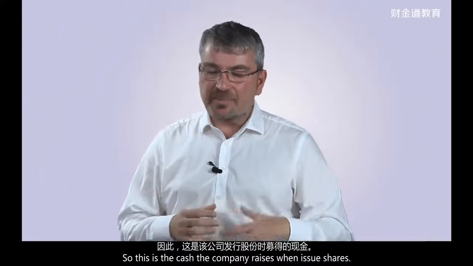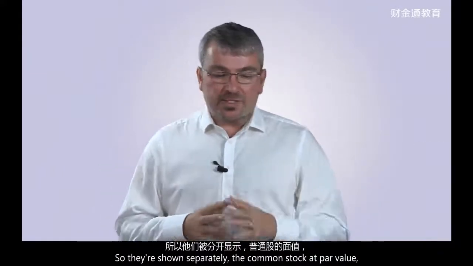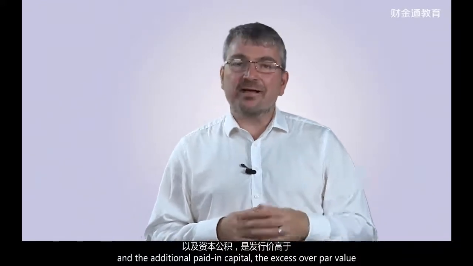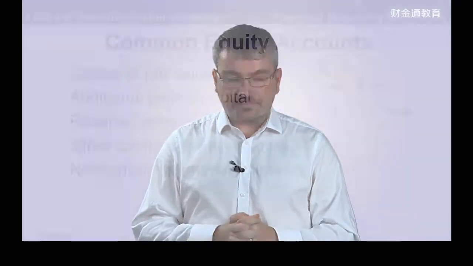Now again, another key point here, when you're looking at capital at par value and additional paid in capital, you're looking at the amounts when the company first issued the shares. Subsequent changes in market value, if the shares are traded on an exchange, are not reflected in the accounts. So this is the cash the company raises when it issues shares. So they're shown separately, the common stock at par value and the additional paid in capital, the excess over par value when those shares were issued. Again, Europeans might refer to this as the share premium account.